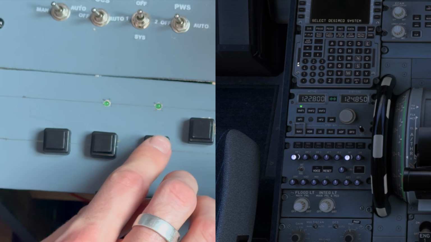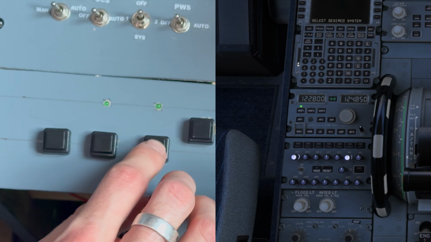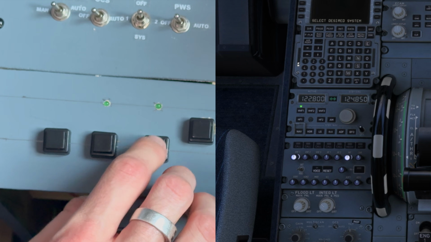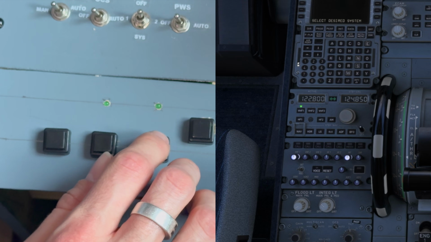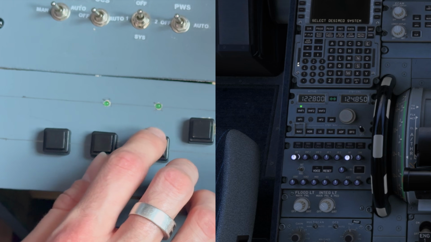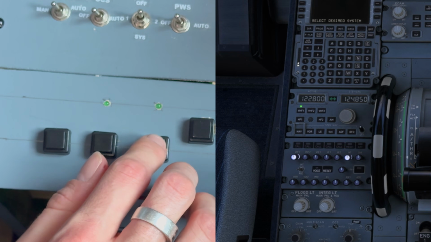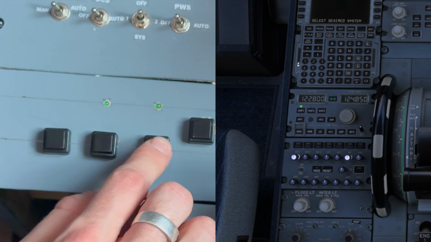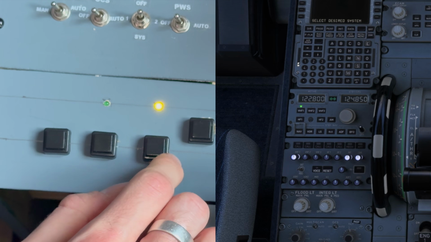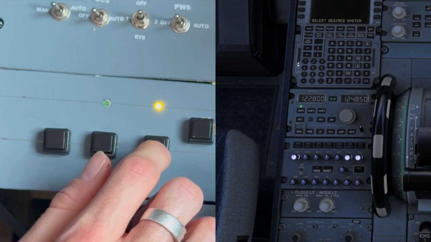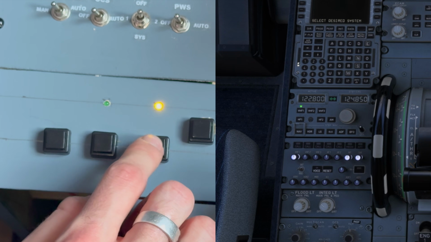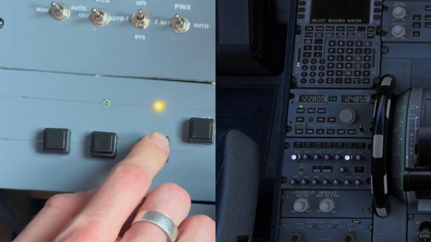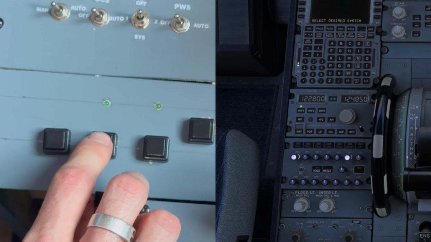The next button I'm going to press is the cabin button, and I want the LED above it to also come on, and in the sim we'd expect the cabin volume selector to illuminate and to become active. So let's see if that works. Perfect. So the LED is illuminated in the cockpit and in the sim, so that's what we want. And turning it off does the reverse, so that's perfect.